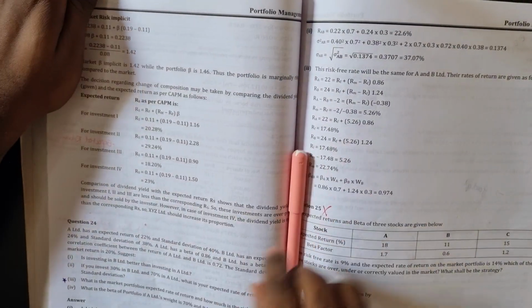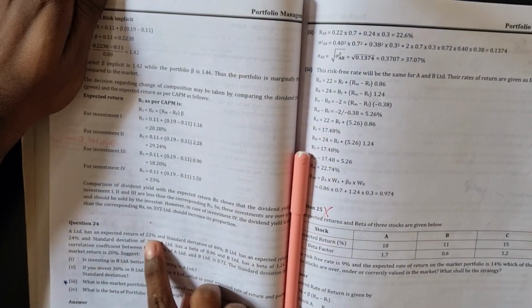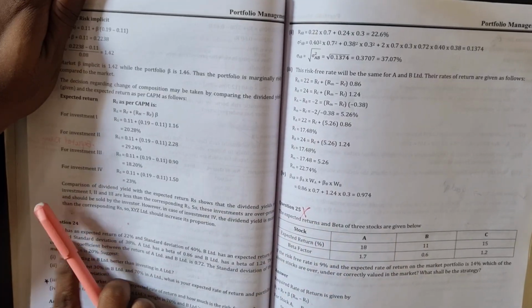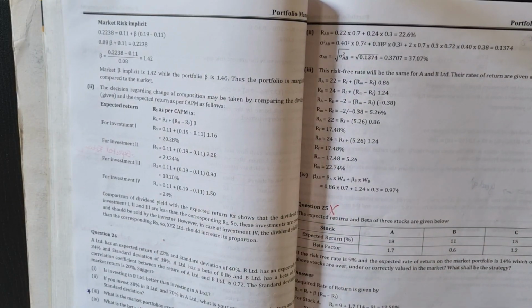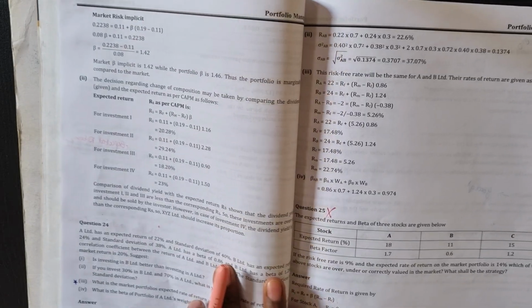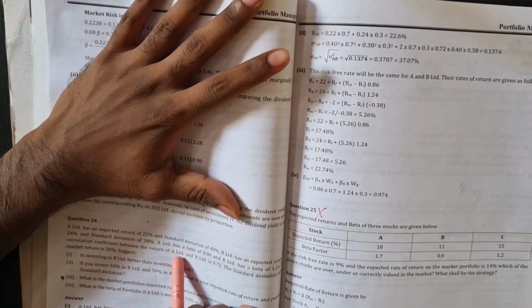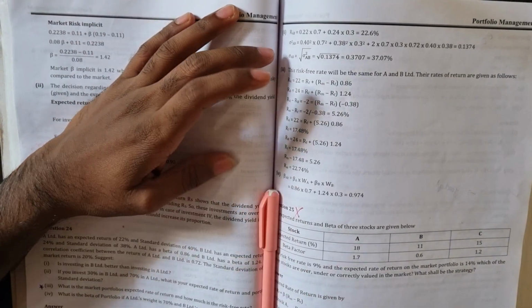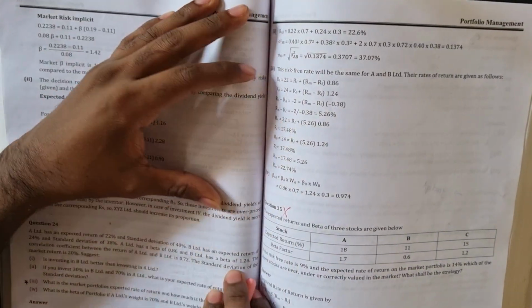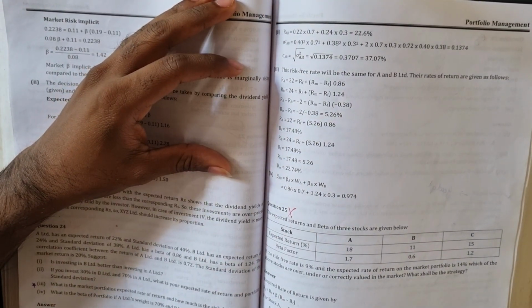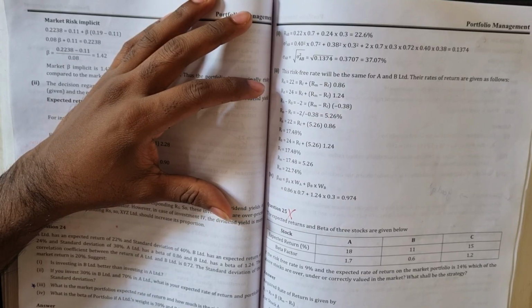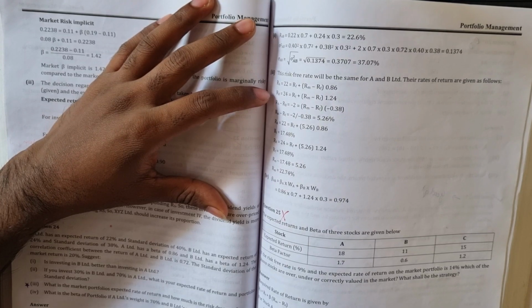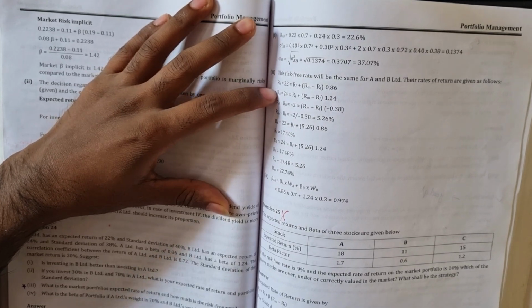A Limited has an expected return of 22% and standard deviation of 40%. B Limited has an expected return of 24% and standard deviation of 38%. Both these things are given. A Limited has a beta of 0.86 and B Limited has a beta of 1.24. Beta is also given. The correlation coefficient between return A and B is 0.2. The standard deviation of market return is 0.2, that is 20%.